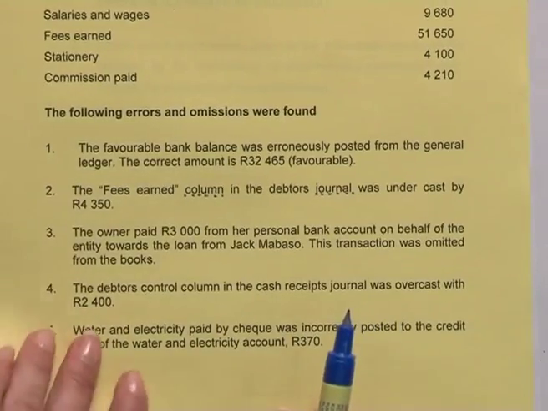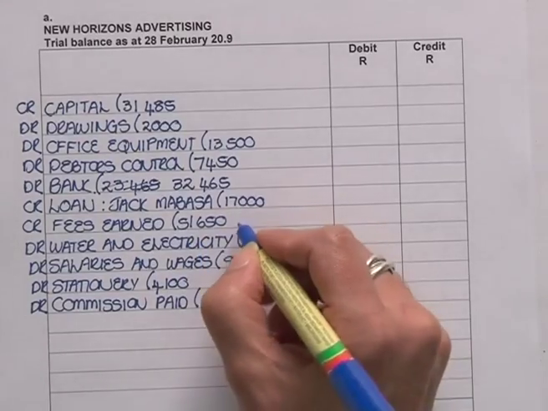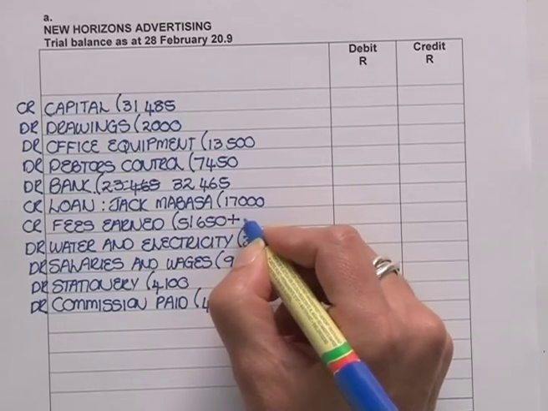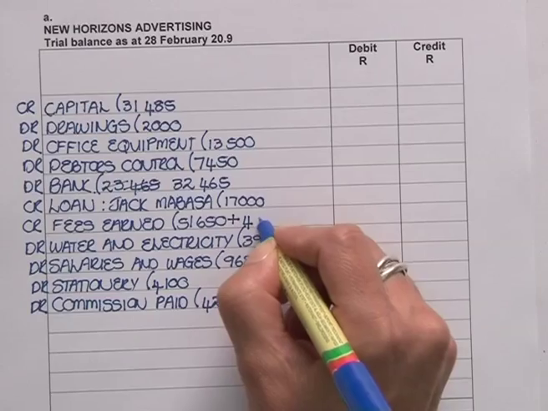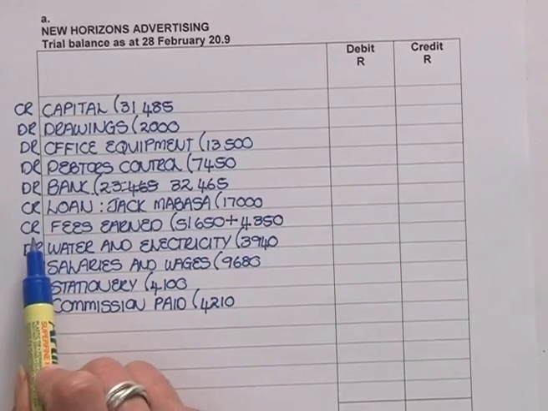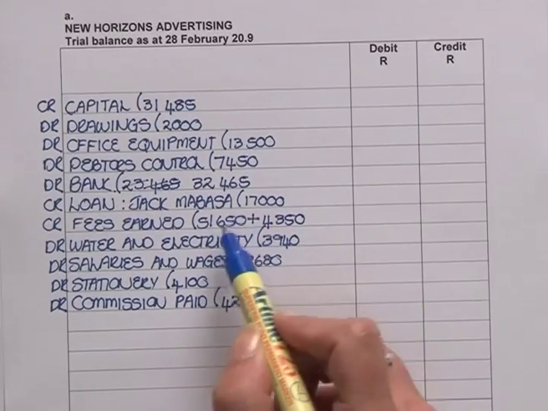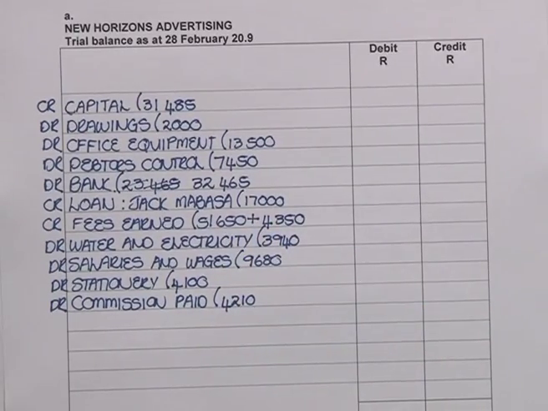So in my framework, I started off with fees earned of 51, and now I have to add an additional credit of 4,350. You indicated that it has got a normal total on the credit side. That's why if we credit, we add to the 51,650.